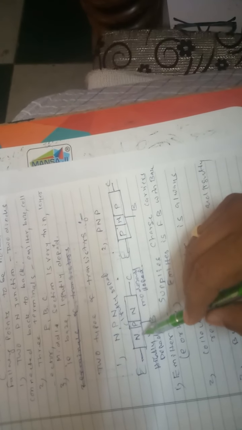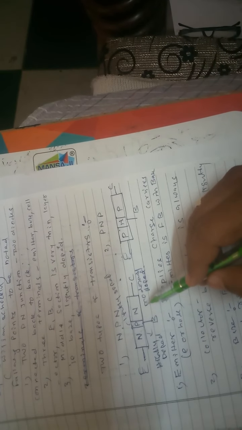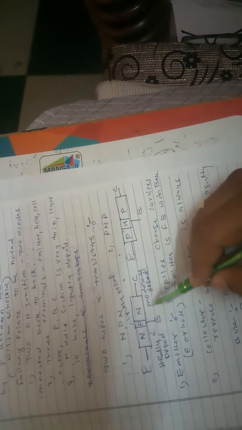There are two types of transistors. One is an NPN, note down, NPN transistor, and the second one is a PNP transistor. Let us see the first one, the NPN transistor. You can see here two diodes connected back to back. This construction is nothing but a transistor. In a transistor there are two diodes connected back to back, so that makes a 3-layer device.